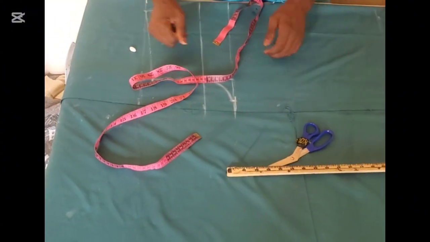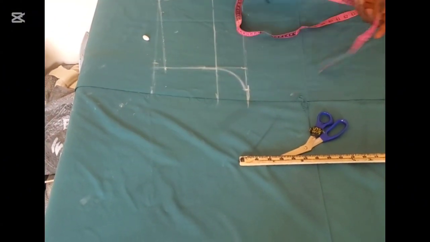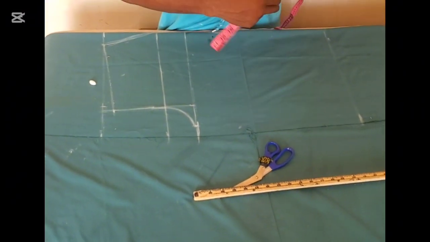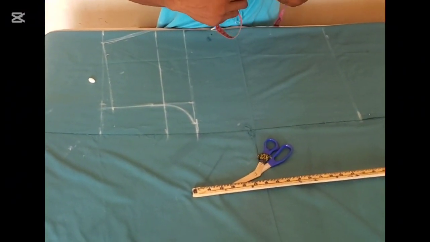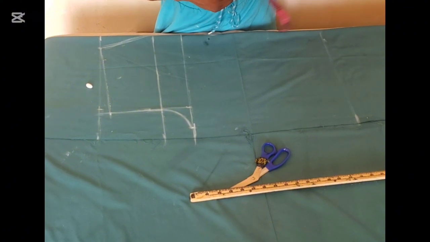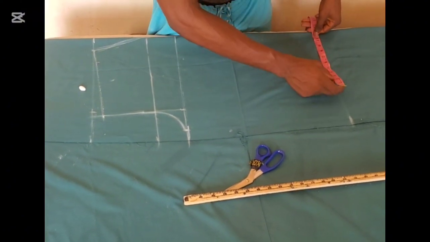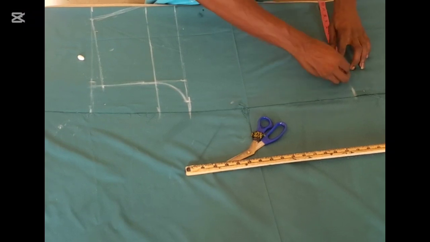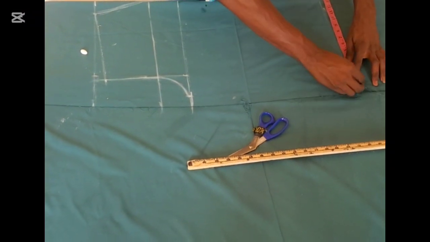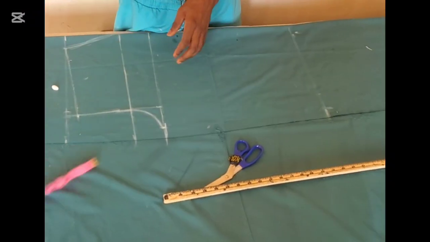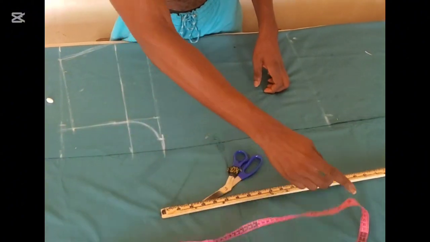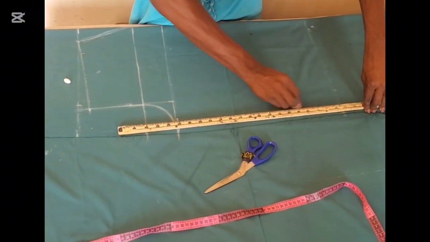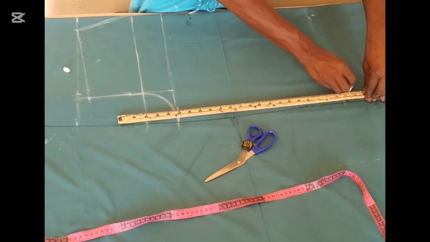So you place the tape, you get your 20, you divide your 20 by 2, and then you place it, you get your 10 plus your 2 inches allowance for sewing. So after that, you join the lines together.